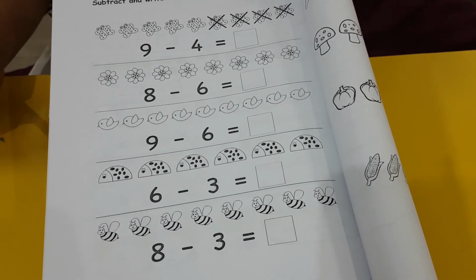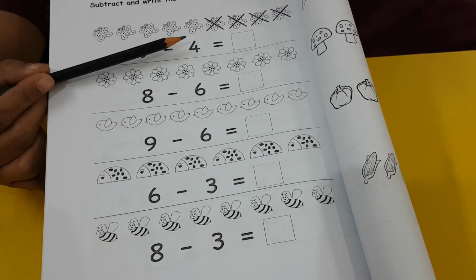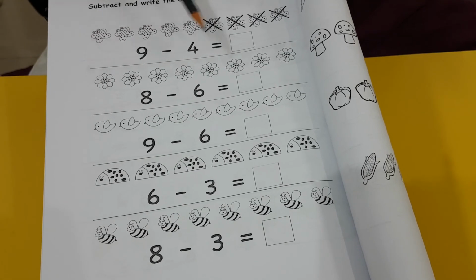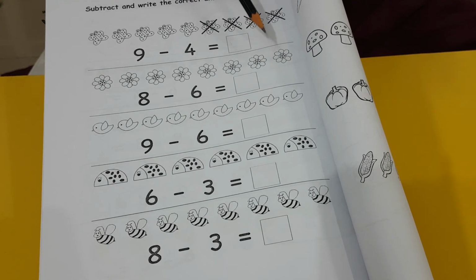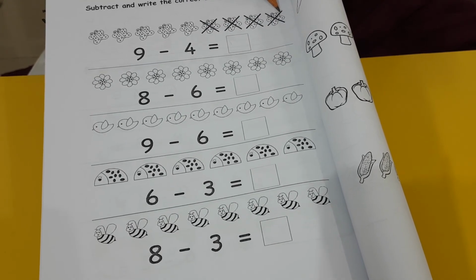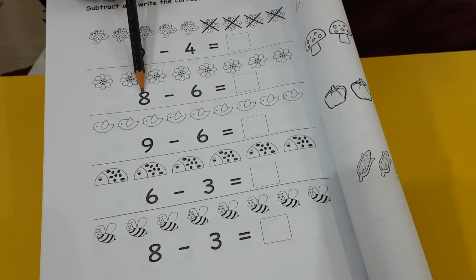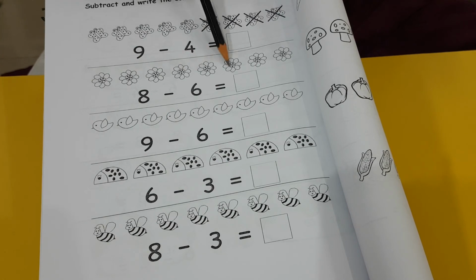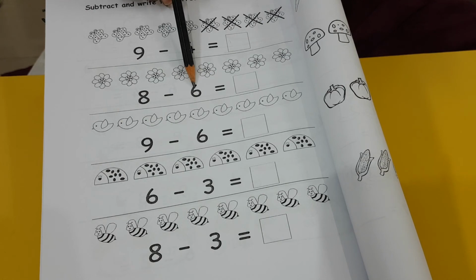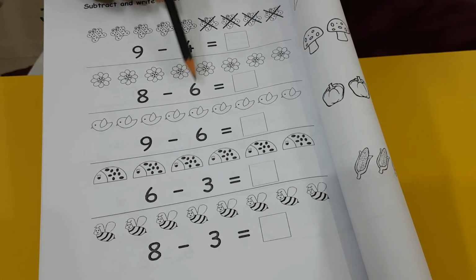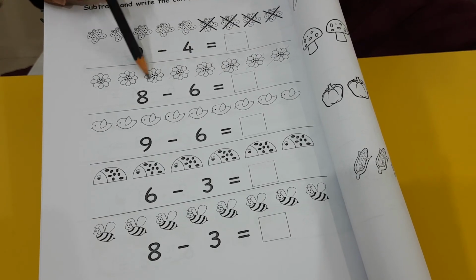Then you have to turn to page number 22 where you have the subtraction to do. 9 minus 4. Okay, you have to write the answer. I have a humble request, when you do the cancelling, do it from this end. Okay, let's see this one. 8 minus 6. 8. 1, 2, 3, 4, 5, 6, 7, 8. Very good. There are 8 flowers. Now how many are we going to take away? 6. Start striking it off from this end. 1, 2, 3, 4, 5, 6.